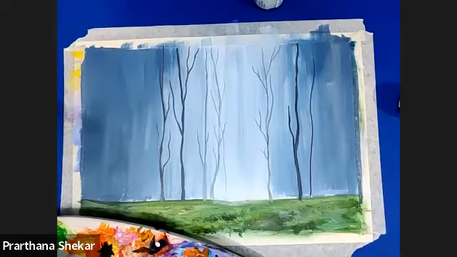Next, a little bit darker than this. Again, next tone.